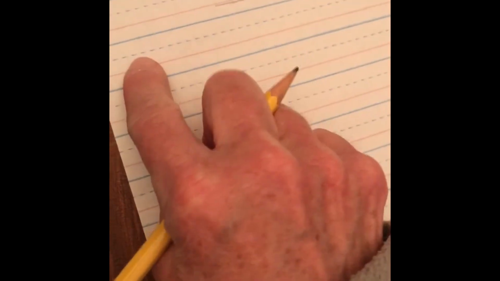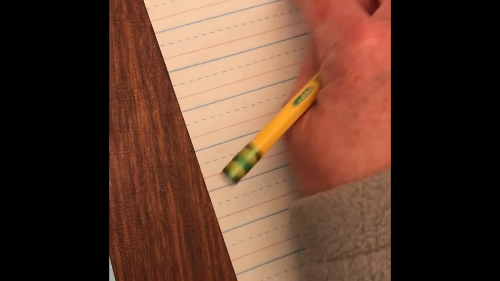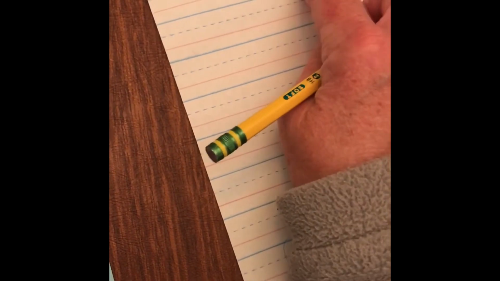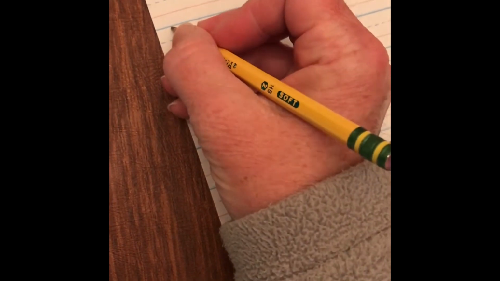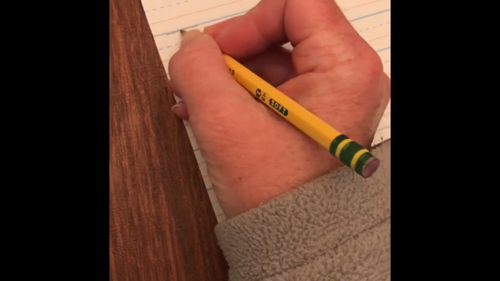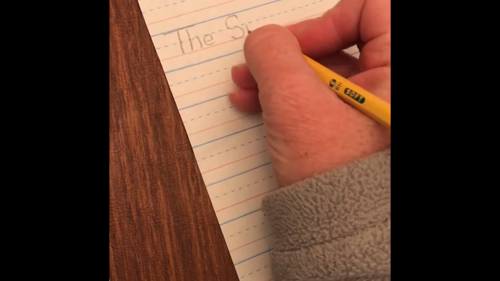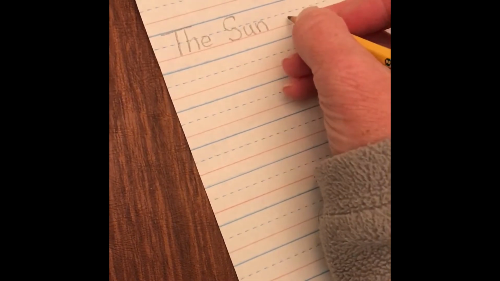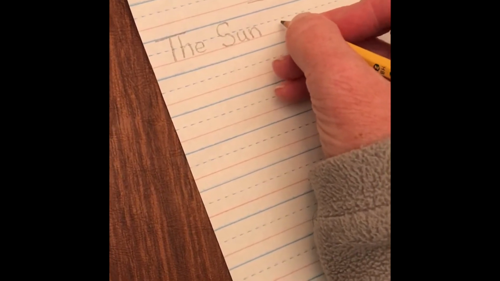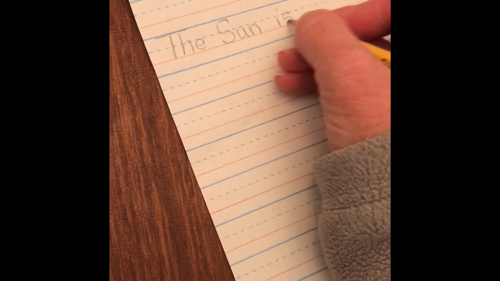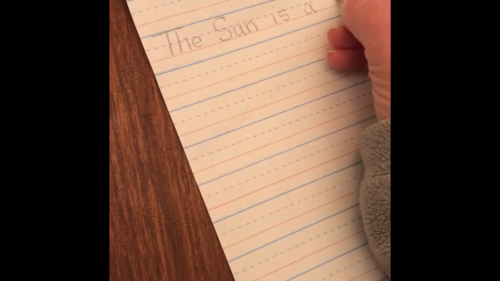So I'm going to go to the very next line. I'm going to start at the edge, and you'll do the same in your green journal. Just write the title at the top in the center, and then wrap around. And you're going to write your first sentence, and I'm going to write the sun. I have to capitalize that because it's a proper noun. It's the name of our star. The sun is a star.